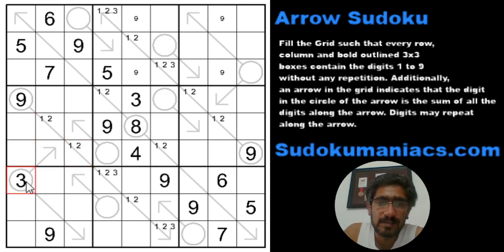So this can be 3 and this would also be a 3. 4 would not be possible because we already have a 4 in row 6. 5 is not possible. 6 and 7 again are not possible. 8 is possible, so we'll just add a pencil mark. Okay? Which basically means these two will add up to either 3 or 8, whichever digit comes here.